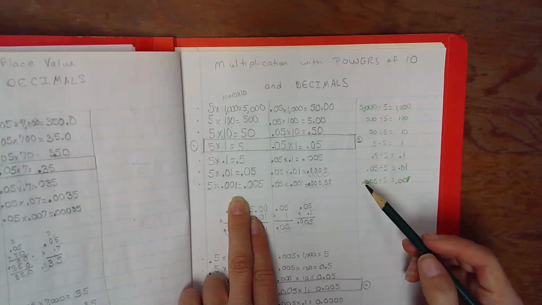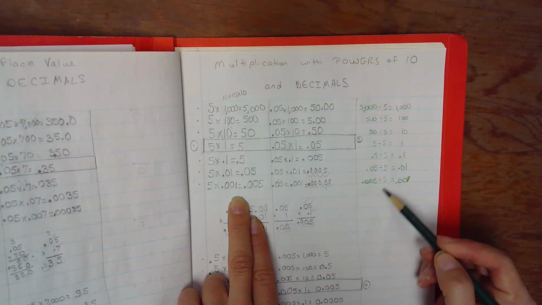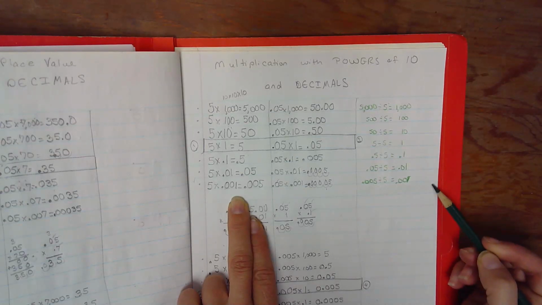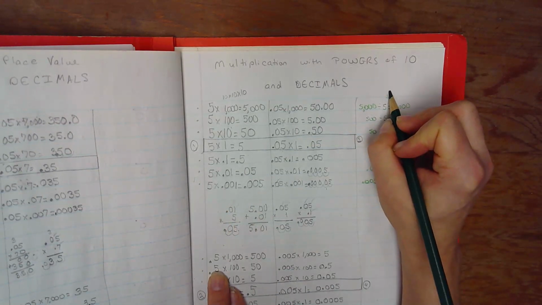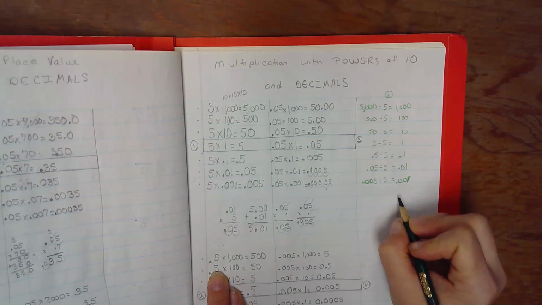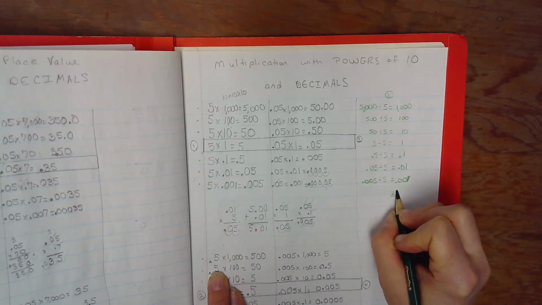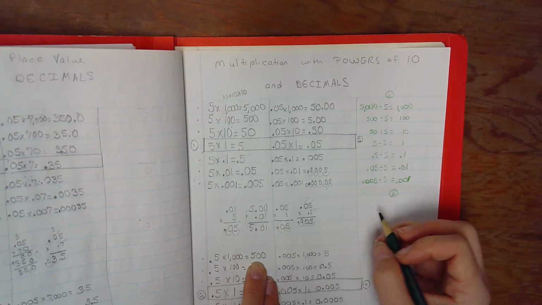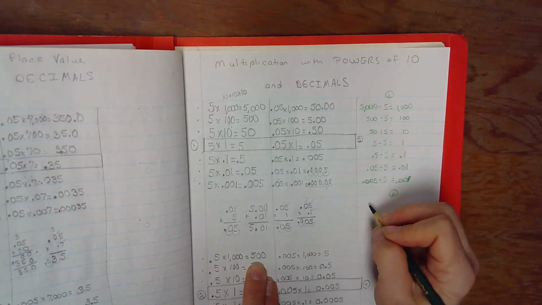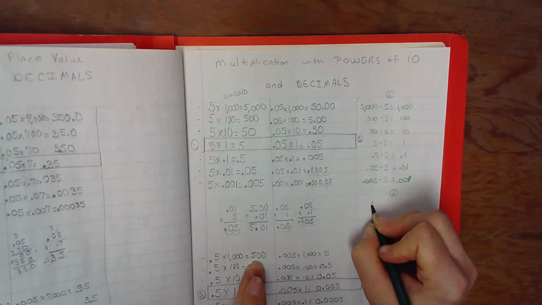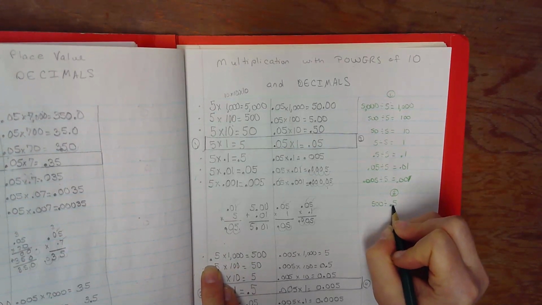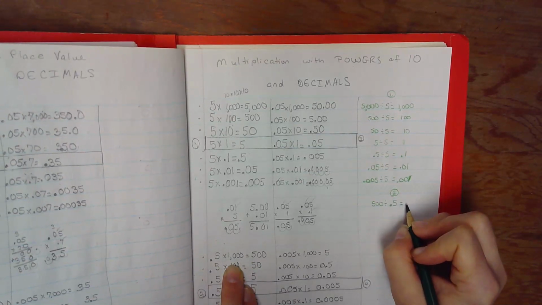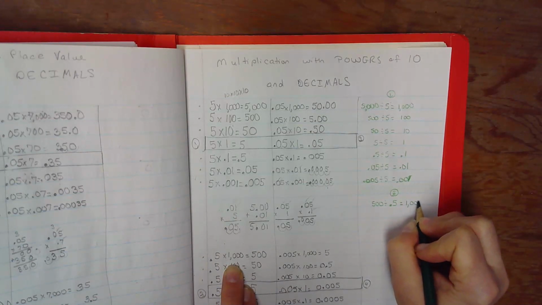Now we're going to leave ourselves an open space, and we will do set number 2. So this was set number 1 from day 1. Now we are on set number 2. 500 divided by 5/10, don't forget the decimals, will equal 1,000.